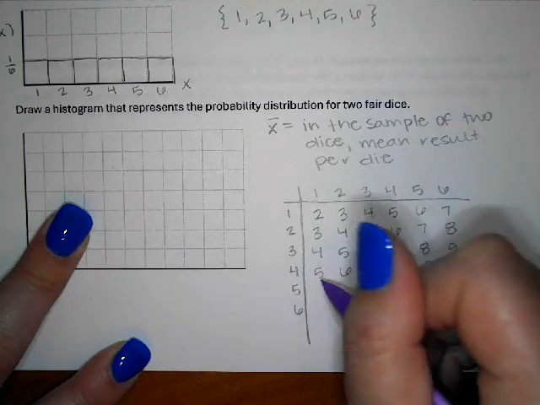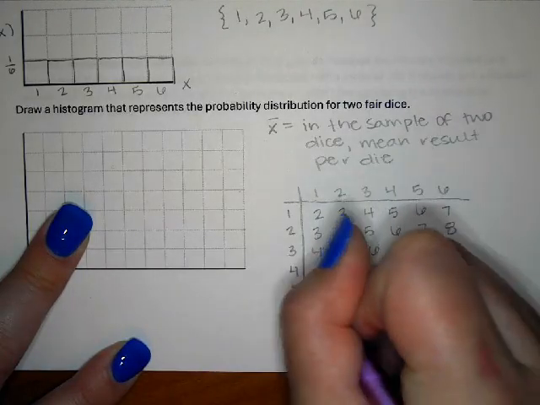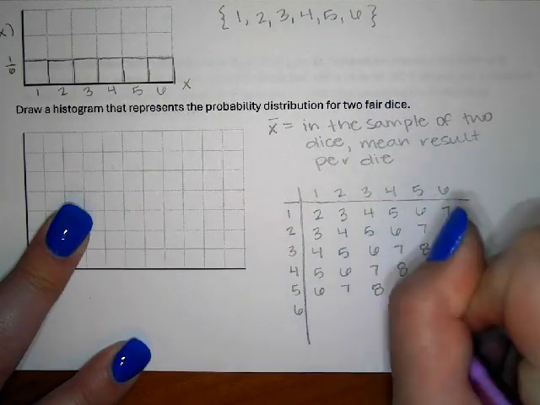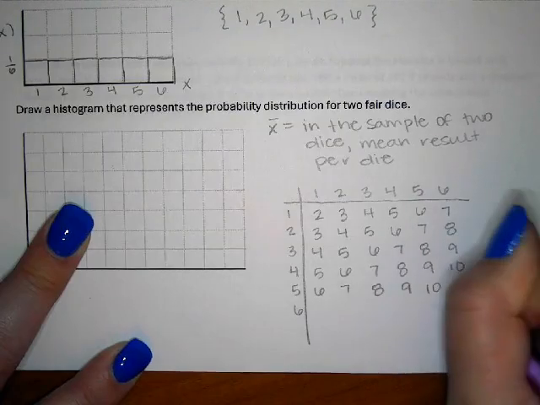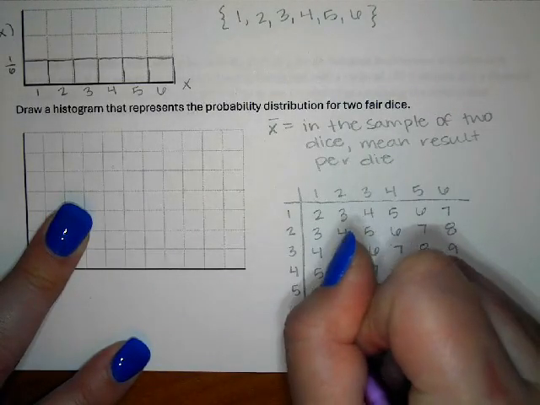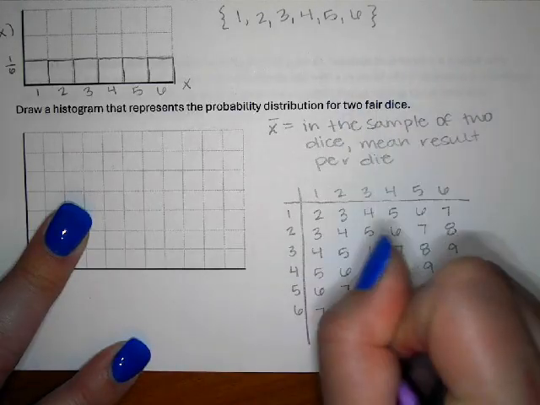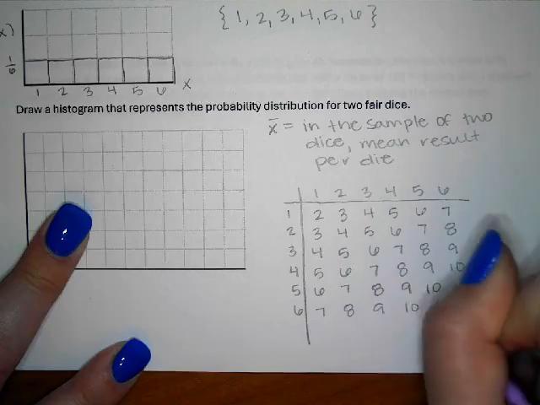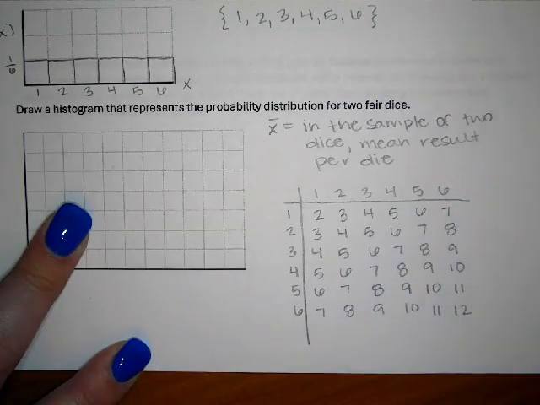If I roll a 5 and a 1, I get 6. If I roll a 5 and a 2, I get 7, 8, 9, 10, 11. If I roll a 6 and a 1, I get 7. If I roll a 6 and a 2, I get 8, 9, 10, 11, 12.